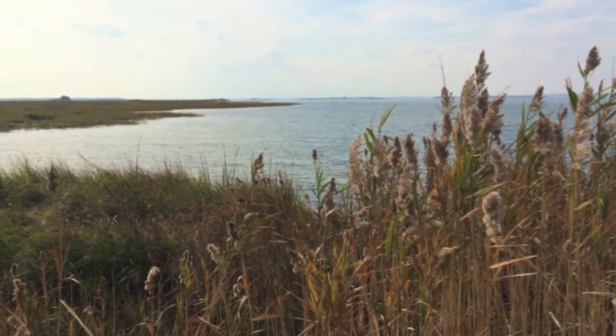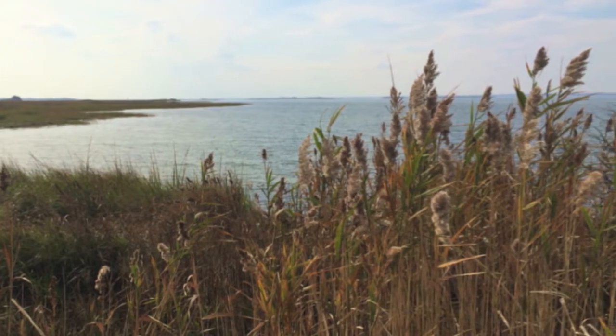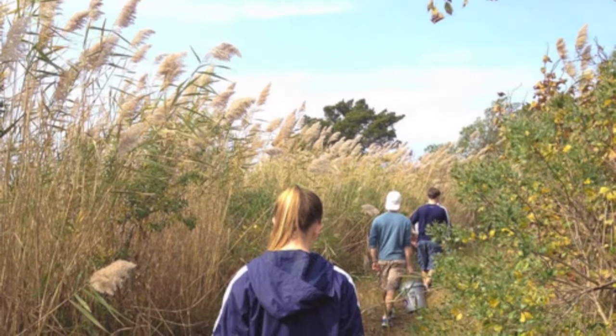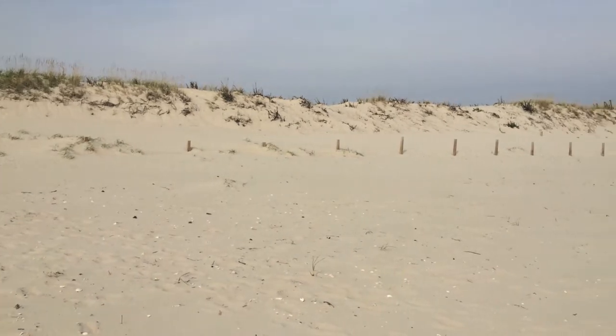Going to the bay, we walked through what's known as the maritime forest. The vegetation in the area includes slow-growing, salt-tolerant trees such as the Atlantic white cedar, the willow oak, and the sweet bay magnolia. The American beach grass on the dunes is very important for the health of the dunes.